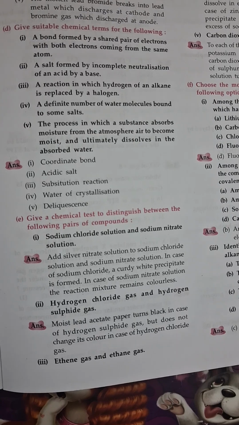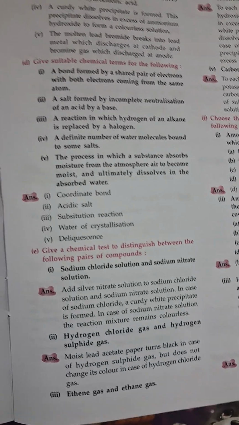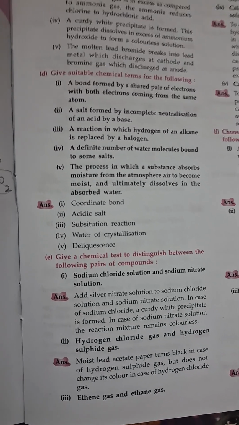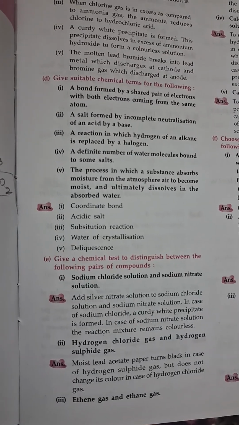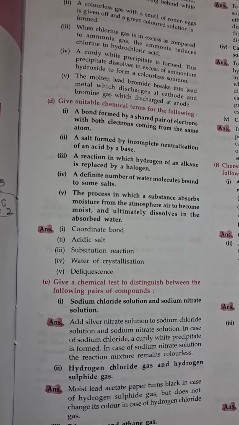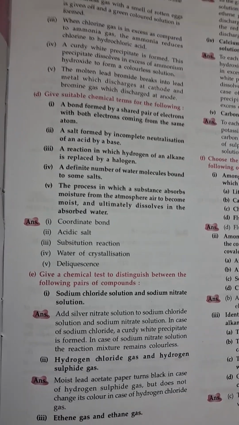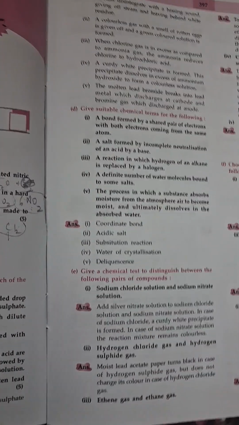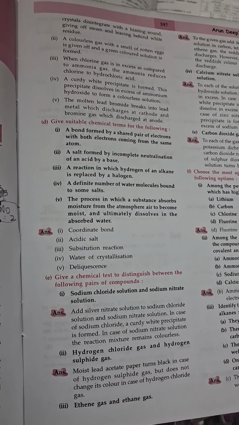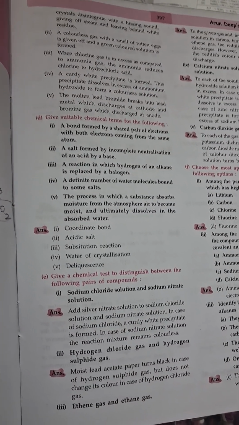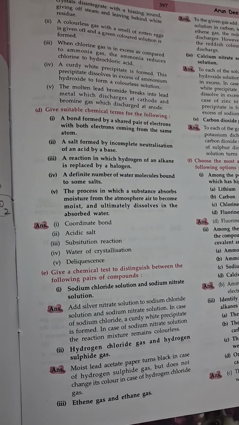A salt formed by incomplete neutralization of an acid by a base will be an acidic salt, because acid was more and base was less. So the base could not completely neutralize the acid, so some more acid was left, giving us an acidic salt. But if it was an incomplete neutralization of a base by an acid, then it would be a basic salt.